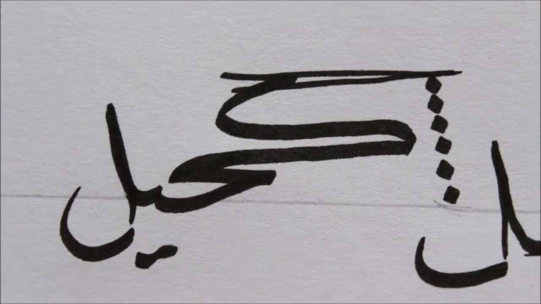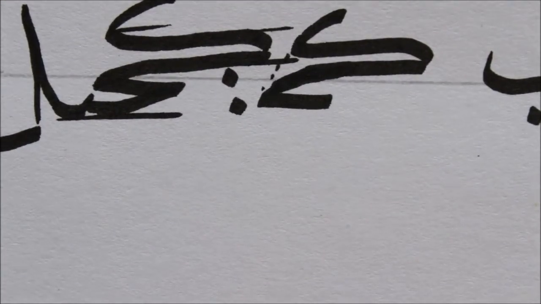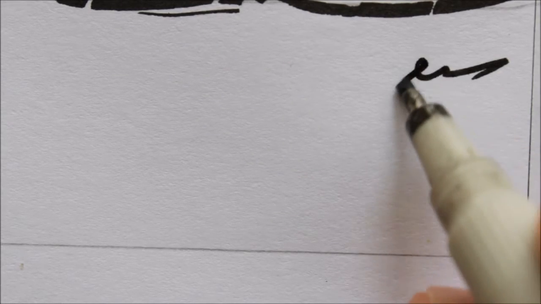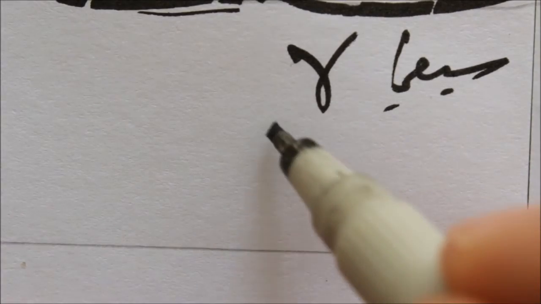Now this is the kaf that is called zindani. We have another kaf that comes at the beginning of a word that is called saifi, sword, yeah, sword kaf. This one is based on the lam alif, this lam alif. Now this one consists of 2 moves. The first one is going up, the second one is going all the way down.